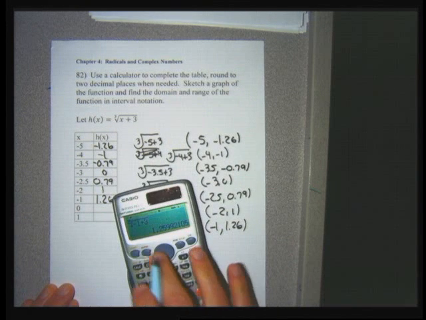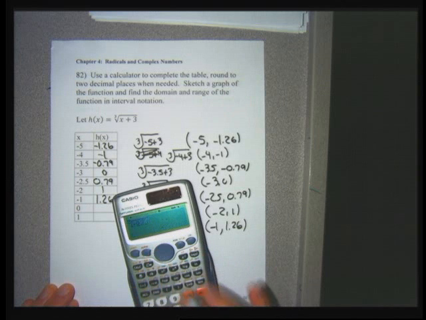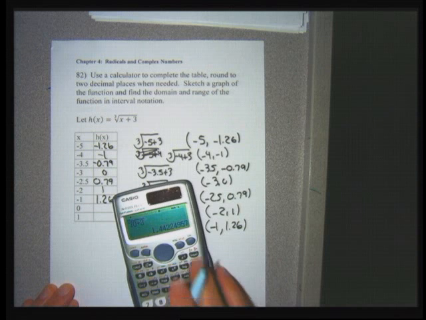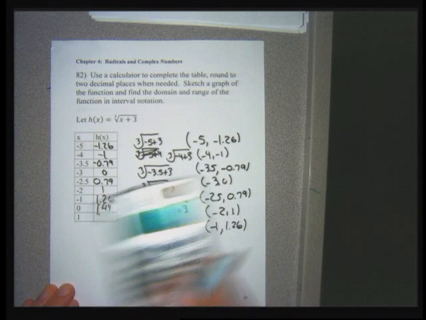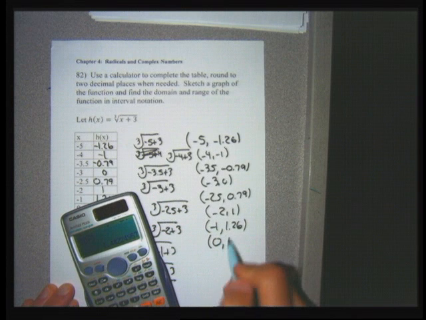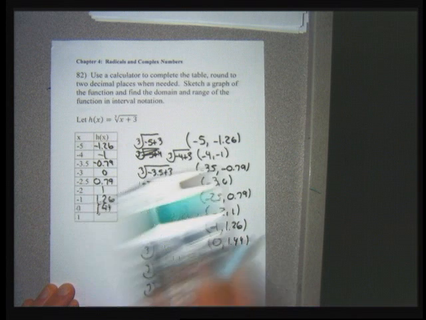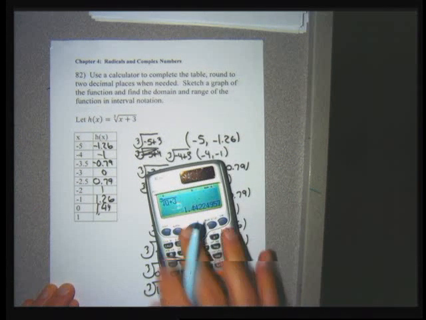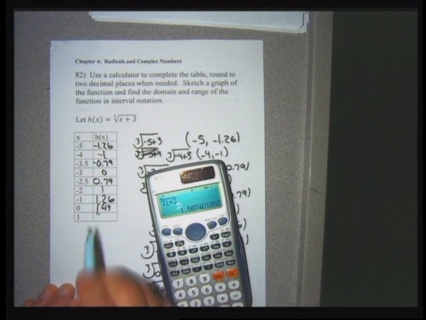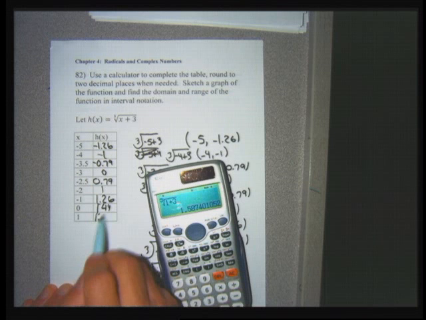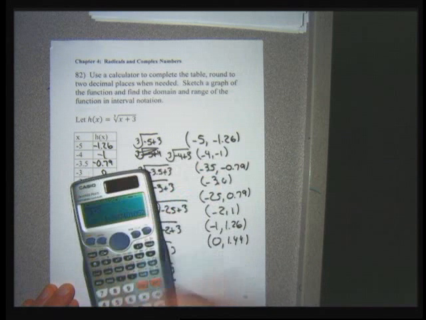The cube root of 0 plus 3, delete, delete, 0 is 1.44. That's going to be the point 0 comma 1.44. And then the last one, the cube root of 1 plus 3 is 1.59. So that's 1 comma 1.59.